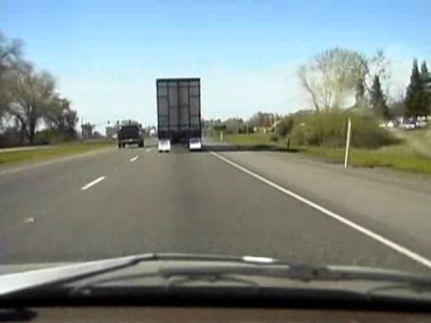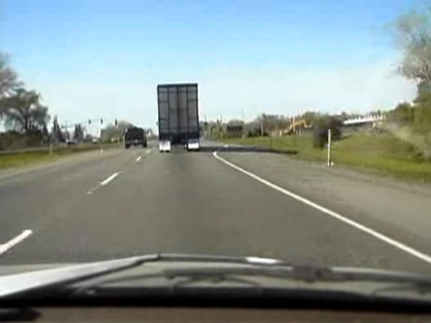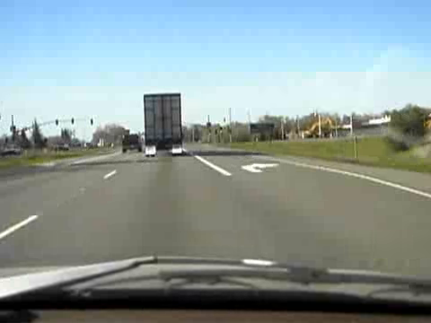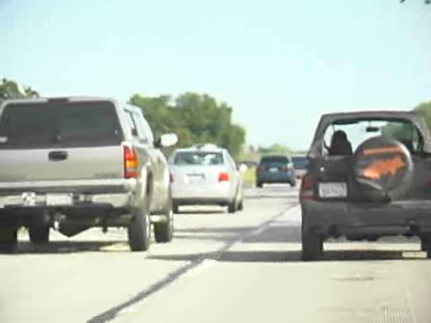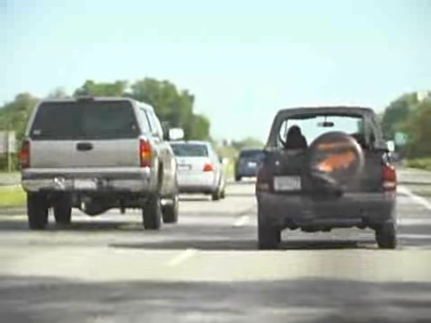No driver may suddenly decrease speed or stop on a highway without first giving the driver immediately behind him or her the appropriate signal.